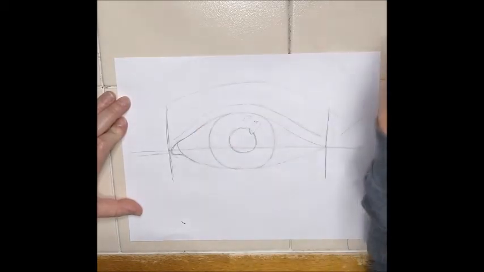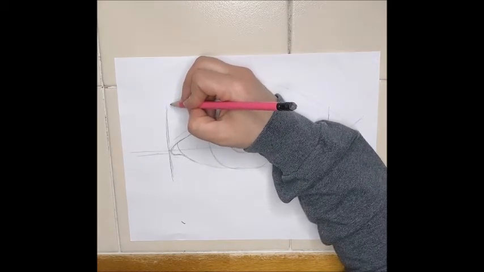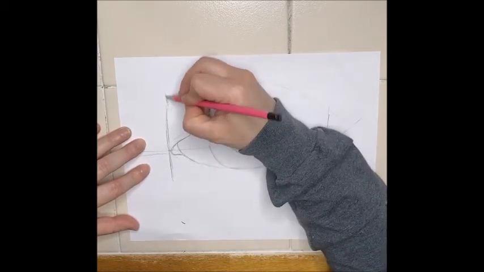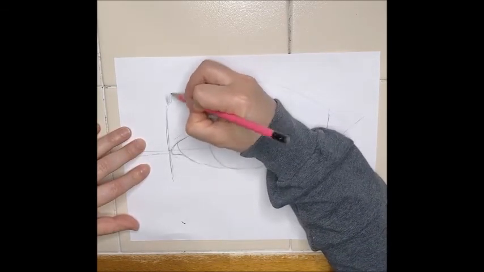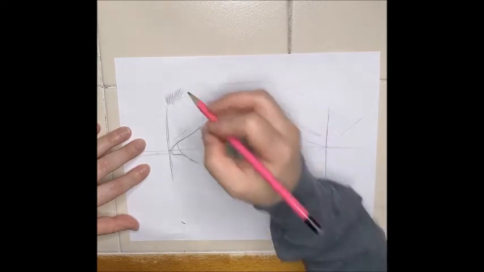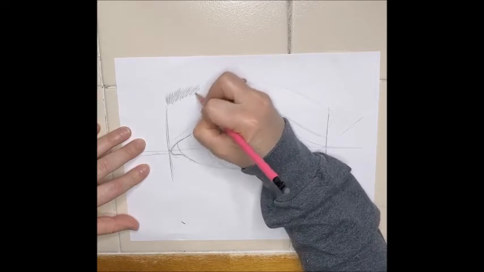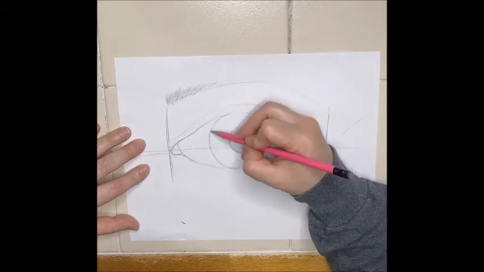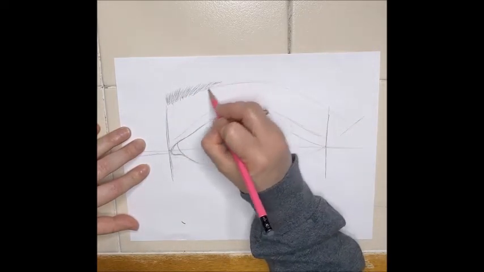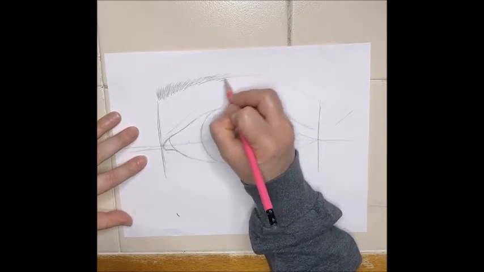When we do our eyebrow hairs, they typically go straight up in the middle, a little bit of an angle too, and they do go straight up for a while. And I know that sounds crazy, and you're probably thinking, Mrs. McKnight is nuts, but it does. So they start to come up, and then when it gets to your iris here, they'll start to lay down.